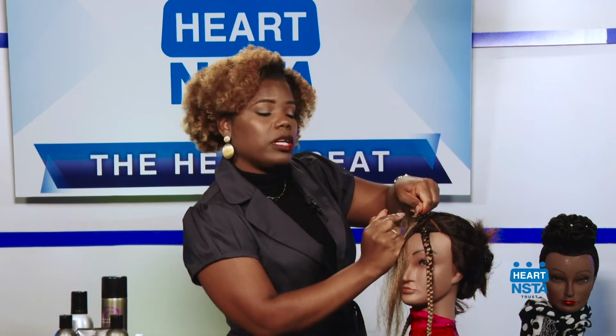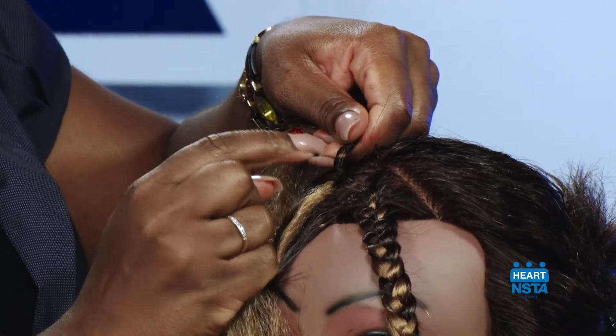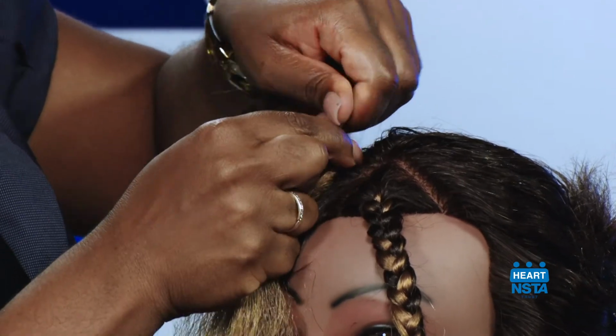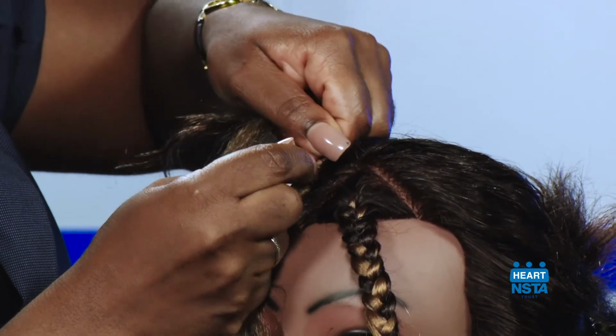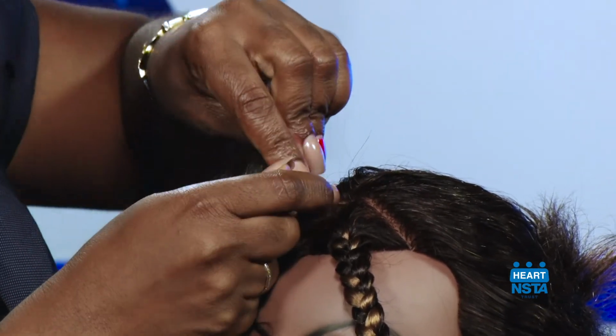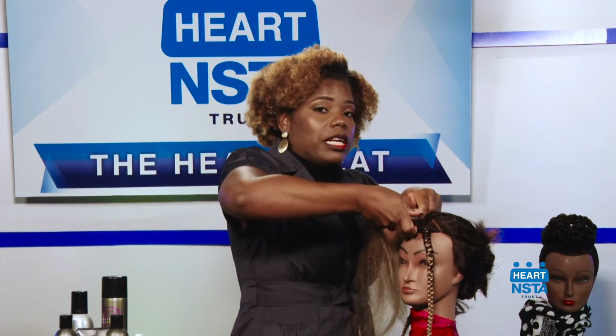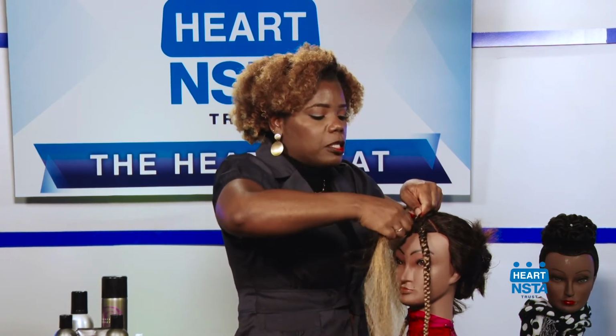Now, when you roll the hair to the left, you want to ensure that at the root, there's a little coil. So if I should bend my hand, there's a little stiffness. The root is stiff, right? But not so stiff where the client is going to feel excruciating pain. No. You want to make sure that it is comfortable as much as possible.